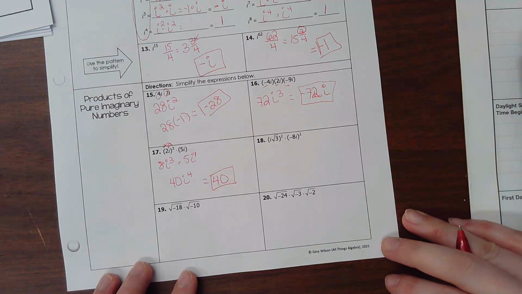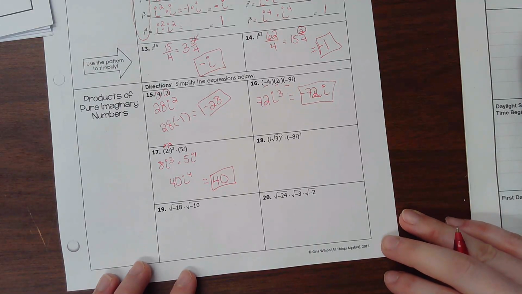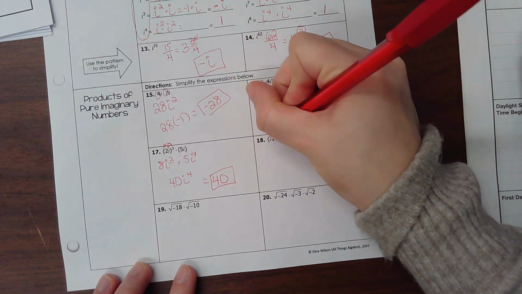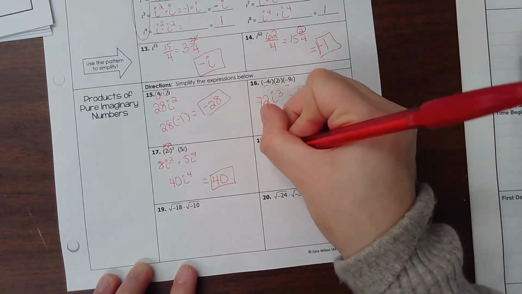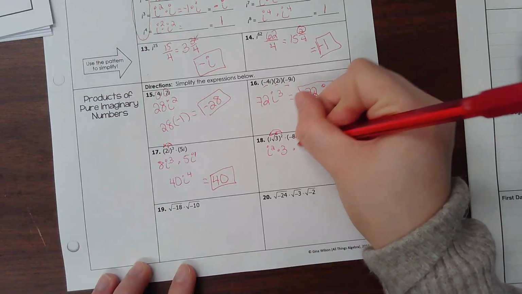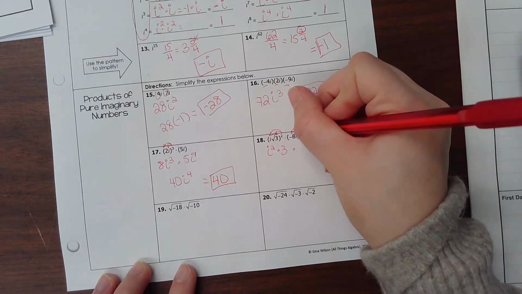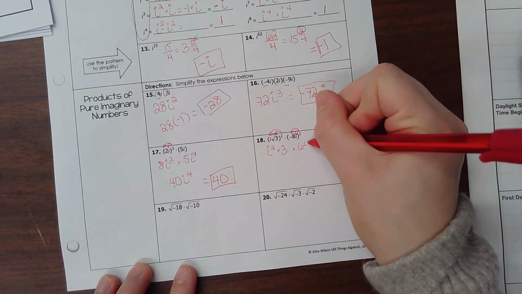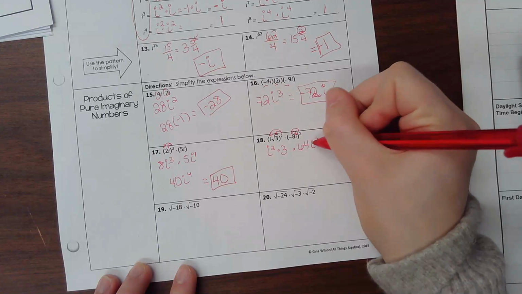All right, let's keep going with this. If I distribute my little 2 to the i in the square root, I would get i squared times 3. Then same thing here, I would do 64 i squared.